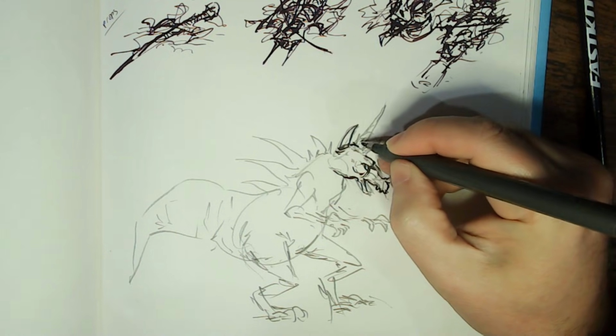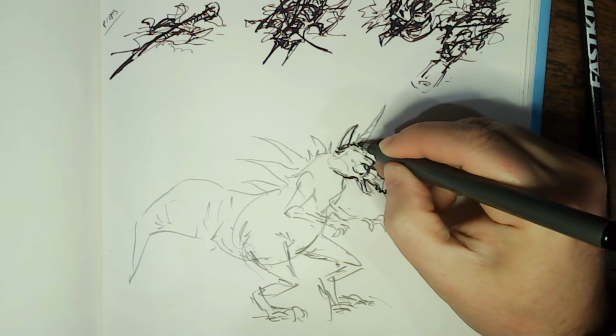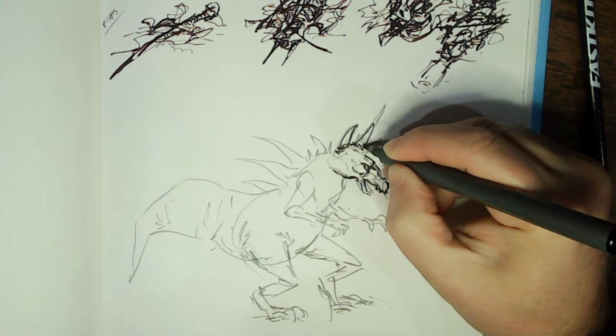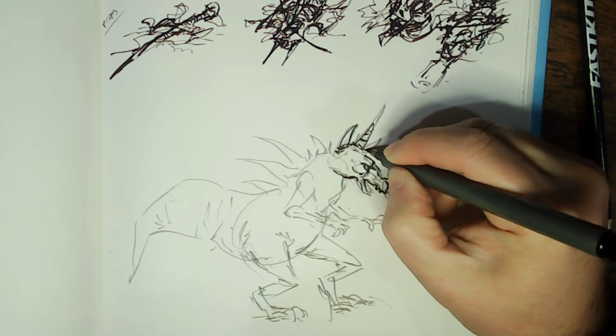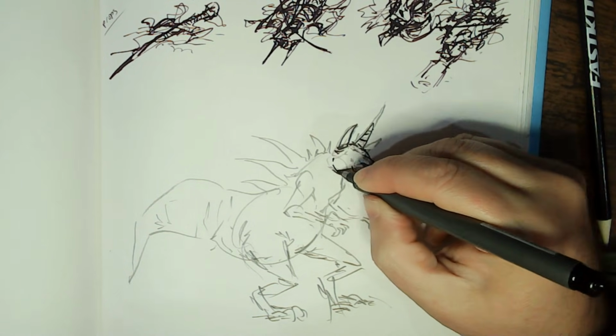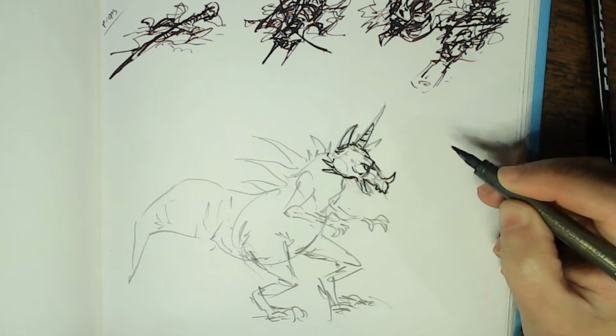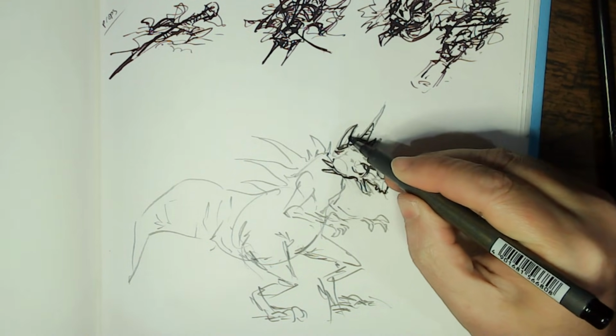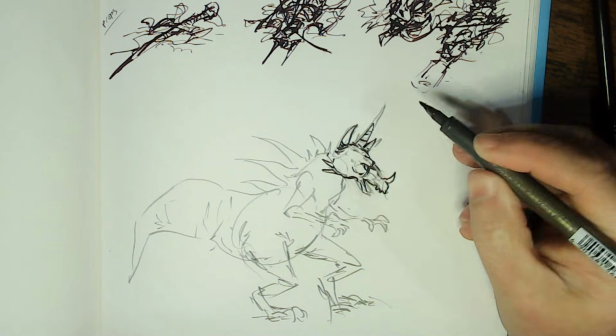You know, I'm actually liking the idea that maybe it's not a horn. No, I think it is. I think that could be a horn.